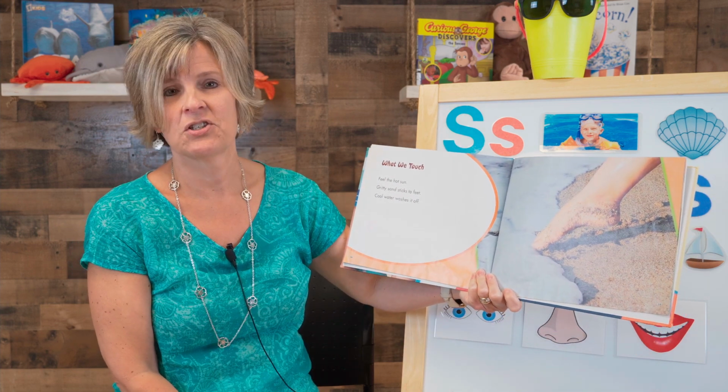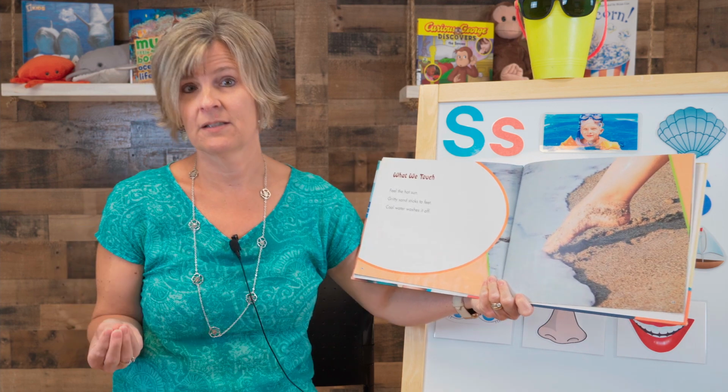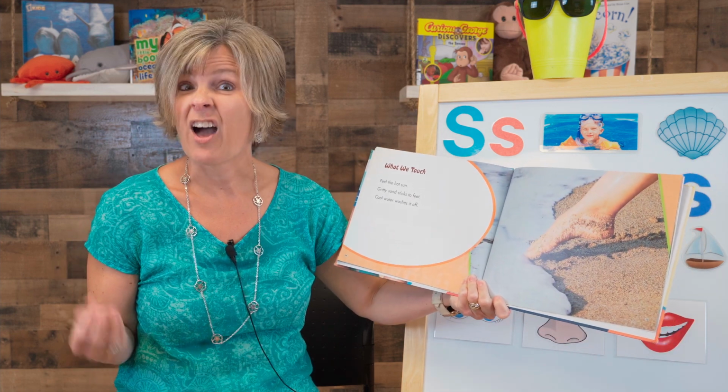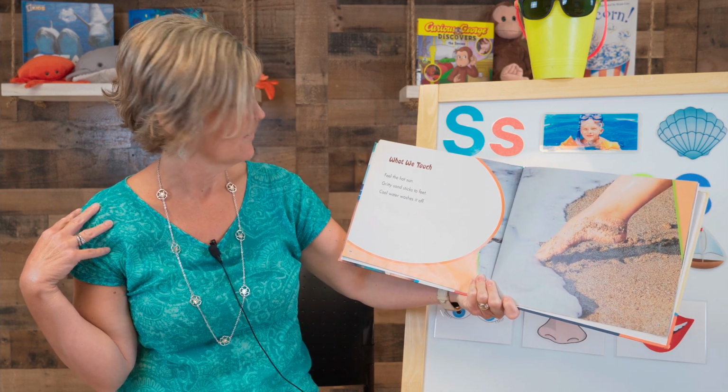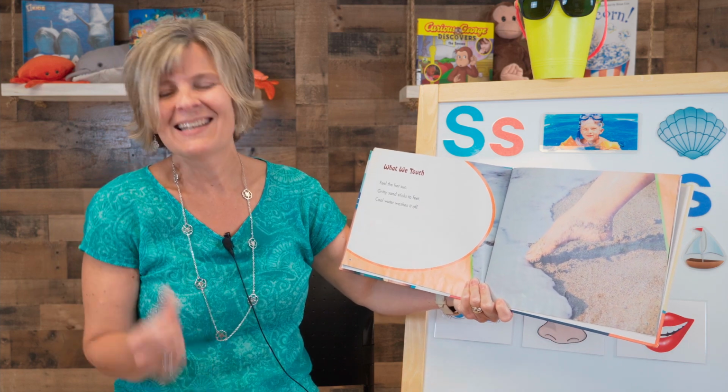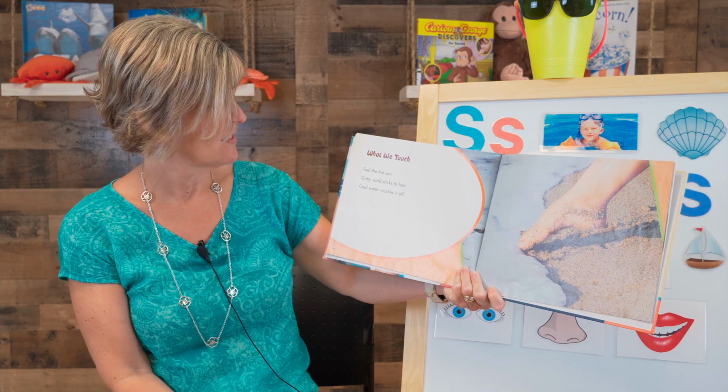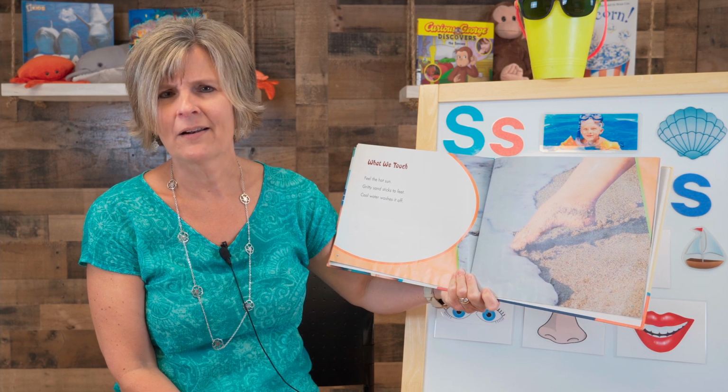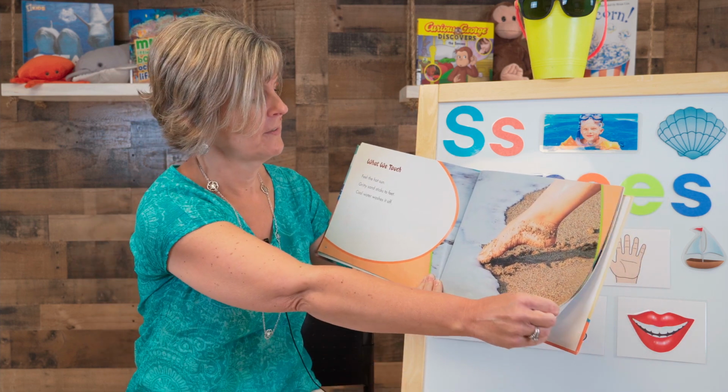What we touch. Let's think about what we feel and touch at the beach. Feel the hot sun on your skin, right? The gritty sand as it sticks to your hands and feet, and feel the cool water as it washes it off.